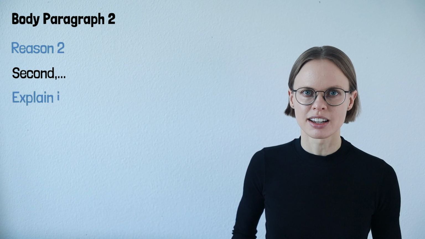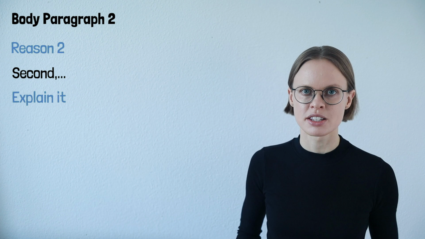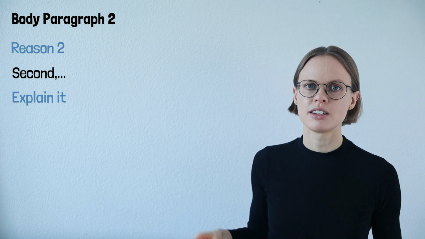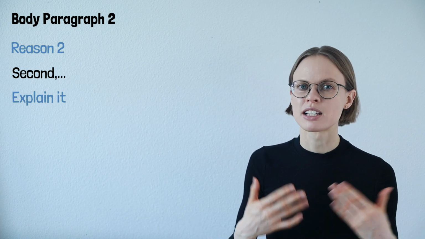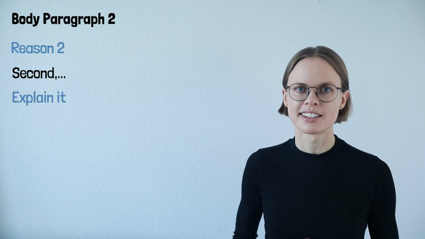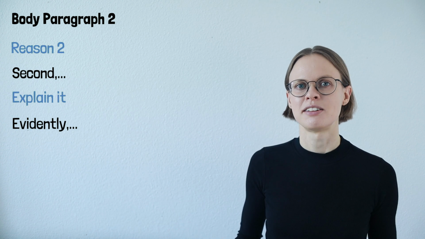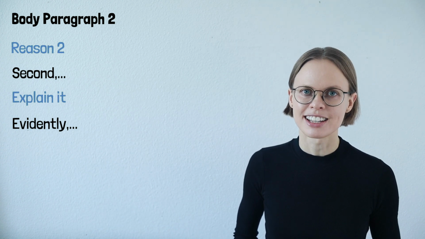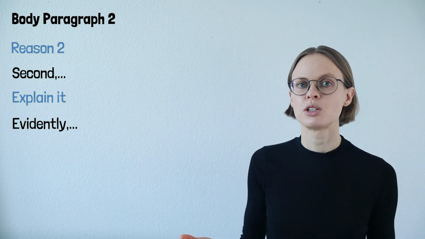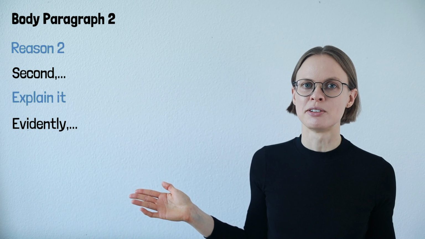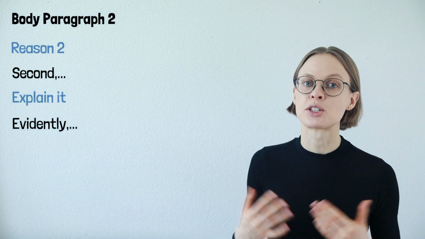Now you need to explain your reason. And what we are going to do now is we simply find synonyms for the transitions that we used in the first body paragraph. We started the first sentence when we explained our reason with "obviously." What I'm now going to use is "evidently." Evidently means the same as "obviously," but it's a different word. And so you show the examiner that you have a broad range of vocabulary and that you deserve a high score in the independent essay in TOEFL writing.